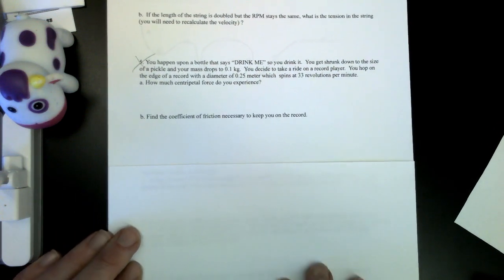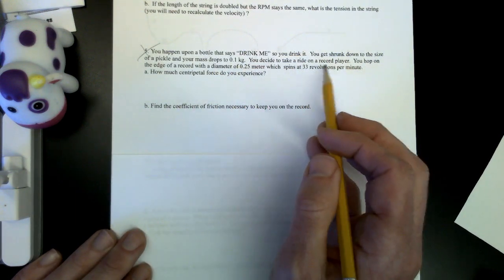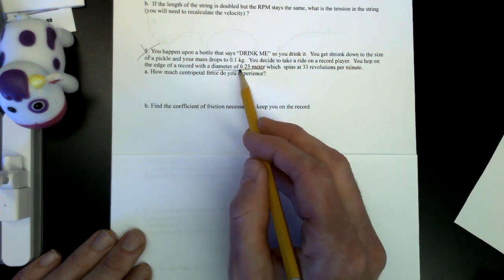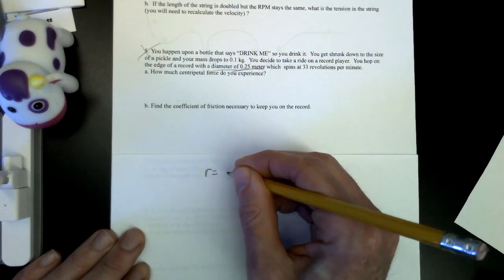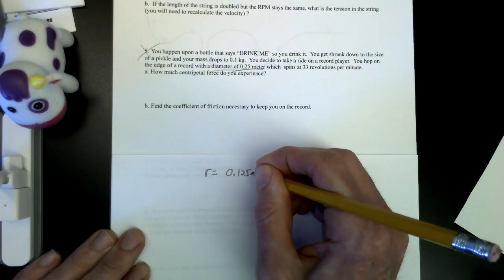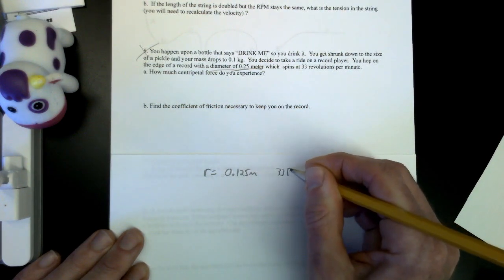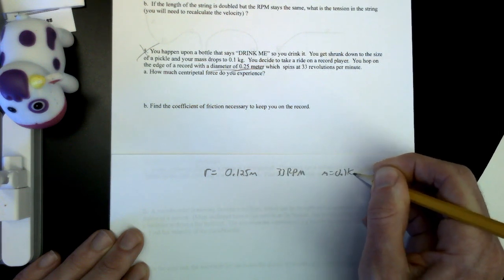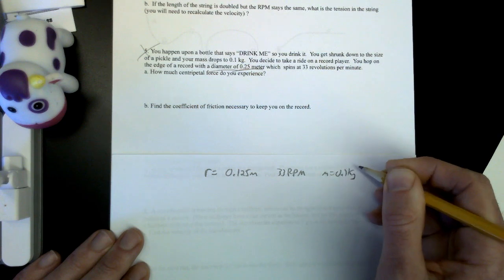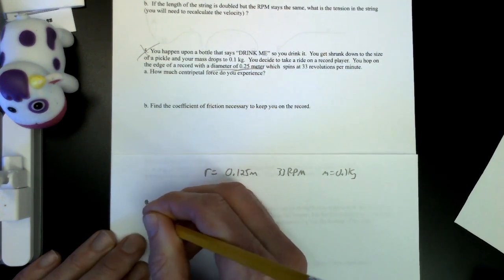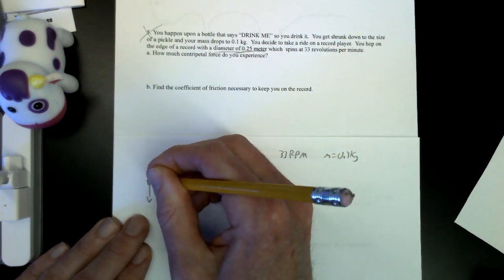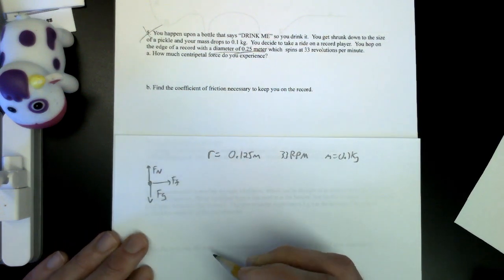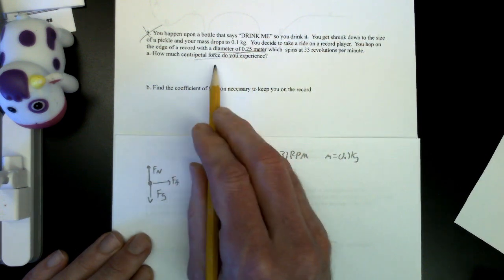Okay, so you get shrunk down to the size of a pickle, so there's your mass. Taking a ride on a record player, the diameter, okay, is 0.25 meters. So I'm going to get the radius as 0.125 meters. And we have 33 RPM, and then the mass is 0.1 kilograms. So how much centripetal force do you experience? So this one, the free body diagram is gravity going down, normal force going up, and force of friction. And we are looking for how much centripetal force do you experience.